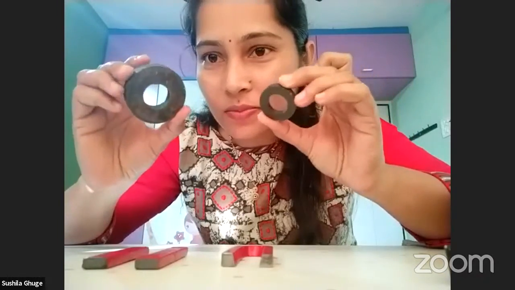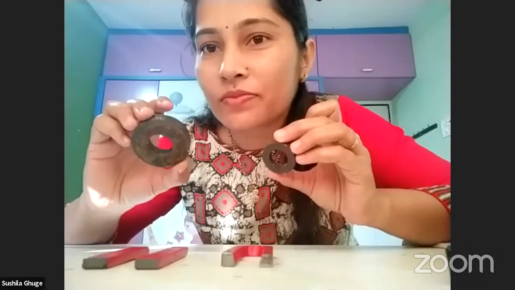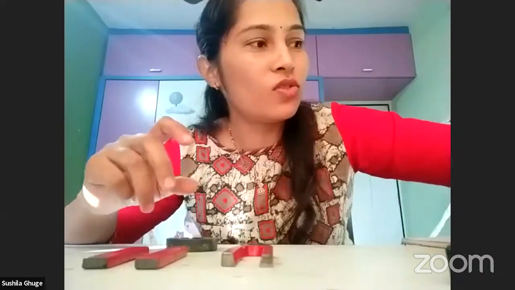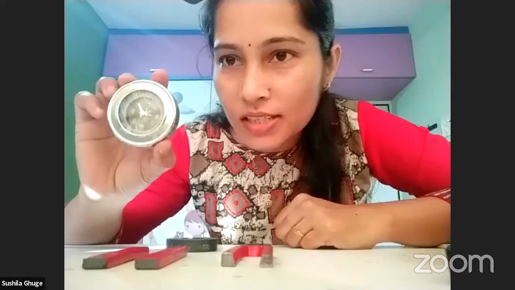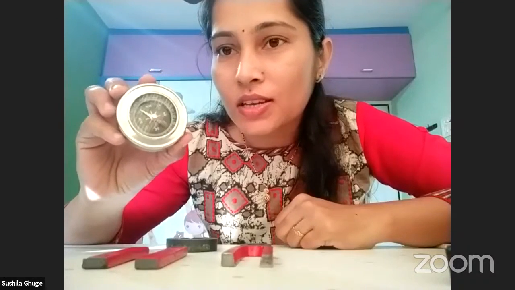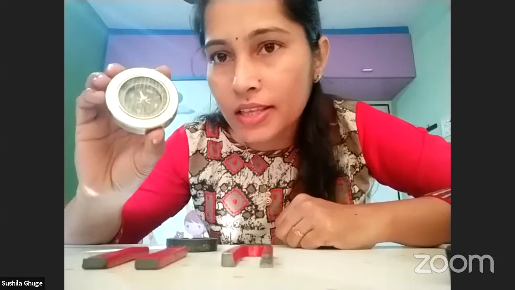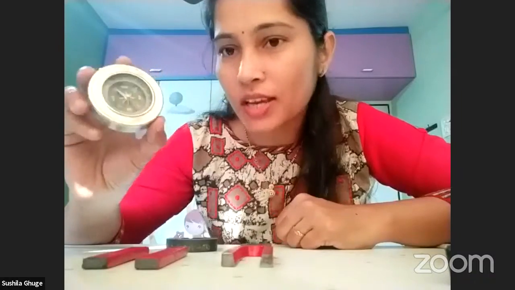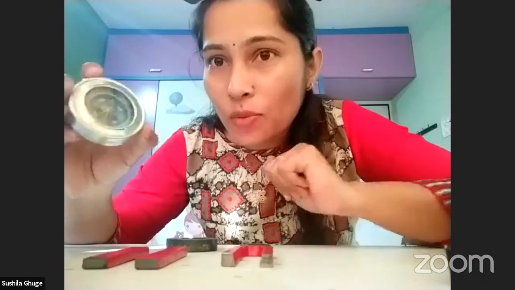Which magnet, miss? This magnet, beta. And one more. This is a compass. Compass is used for navigation, for direction. In a compass also, a magnet is used. So these are all our types of magnet.